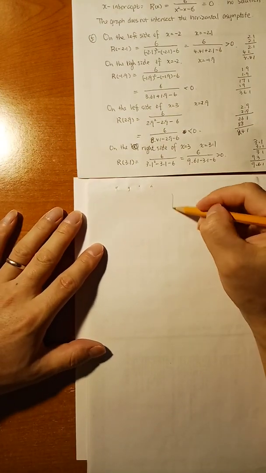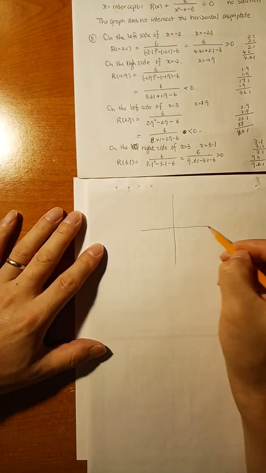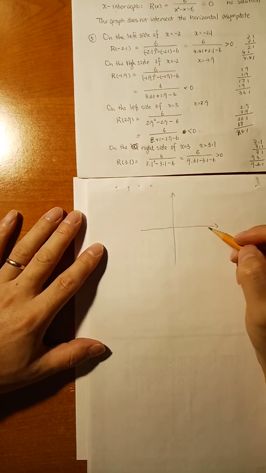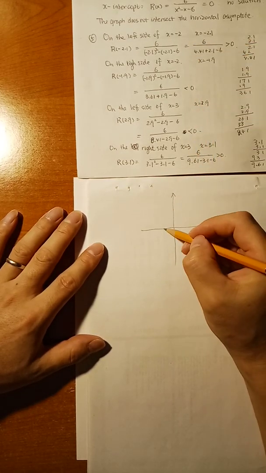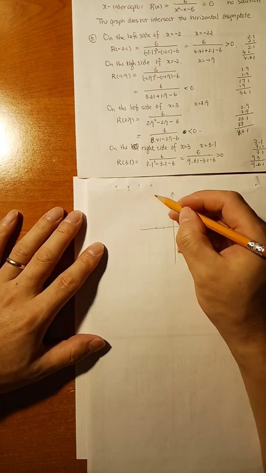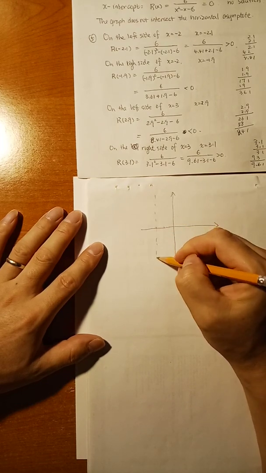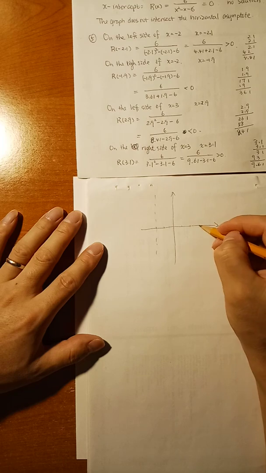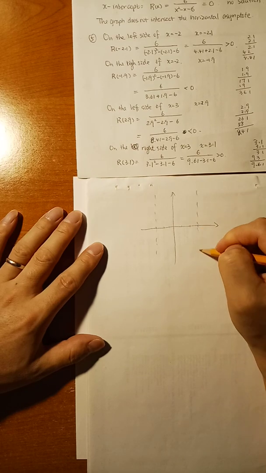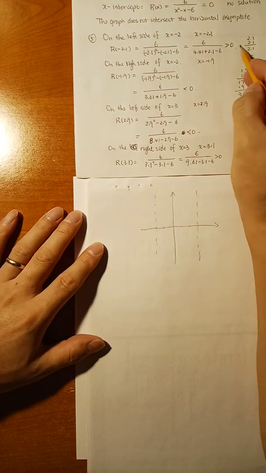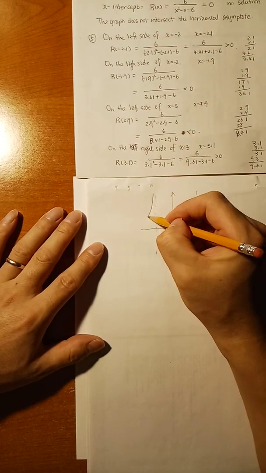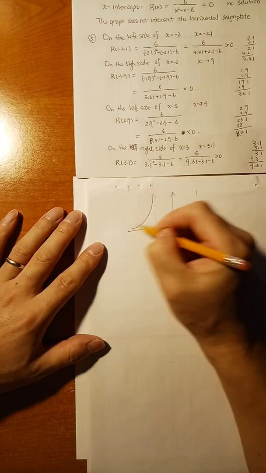Okay, so we have -2 as a vertical asymptote, and 3 as a vertical asymptote. On the left side, it's positive, so it goes to positive infinity. It does not cross the x-axis, so it looks this way.